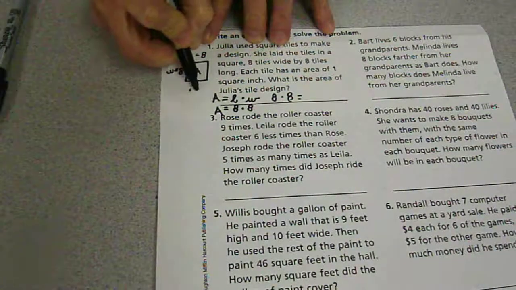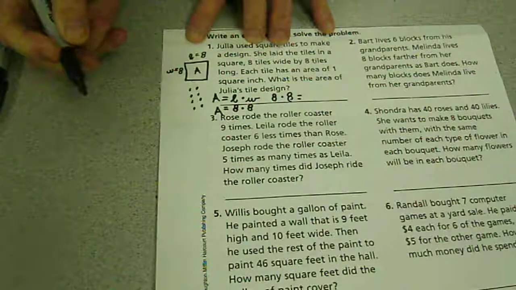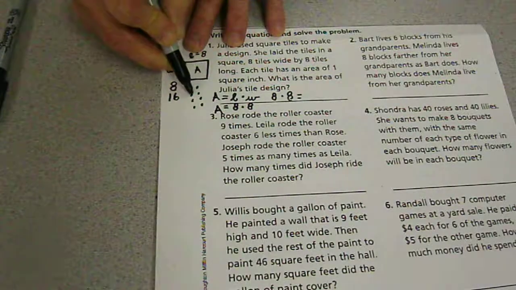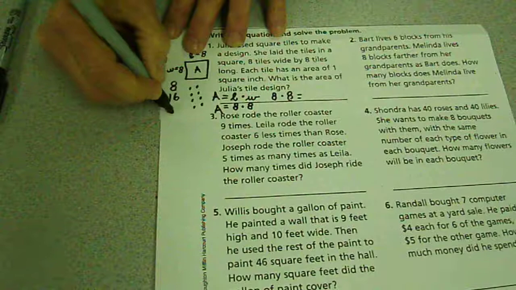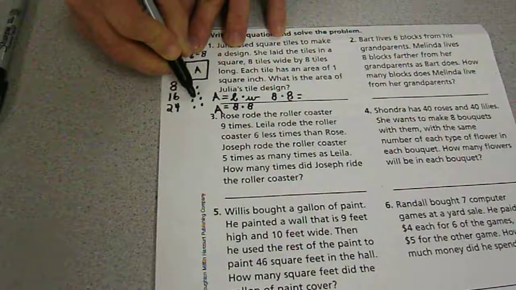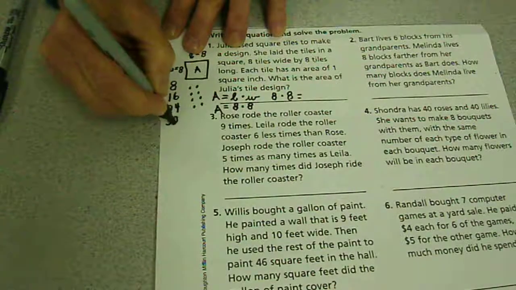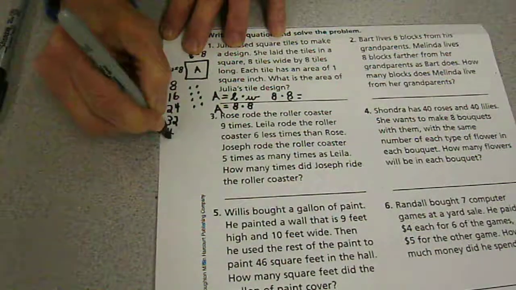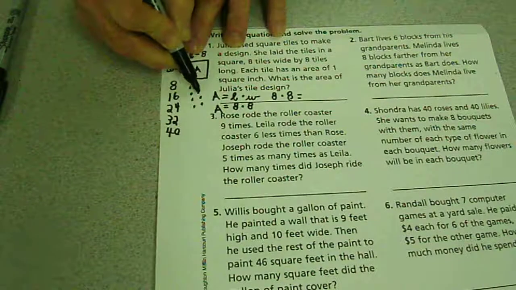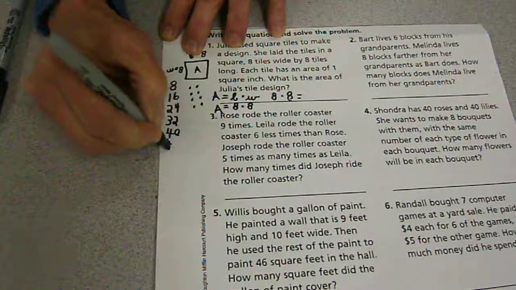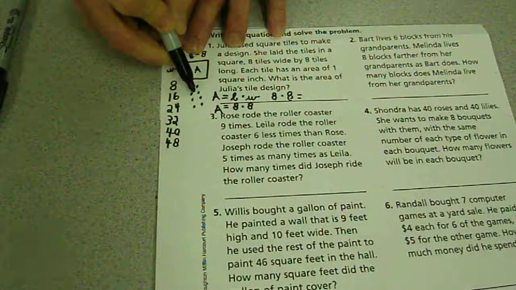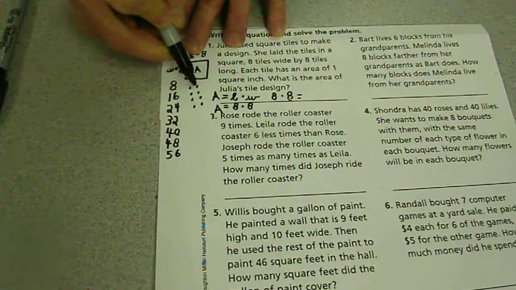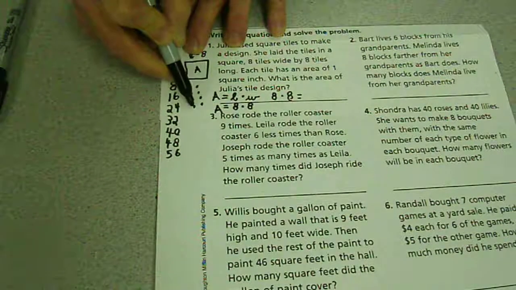Remember how I use my dots? 1, 2, 3, 4, 5, 6, 7, 8. So I start out with 8. 8 plus 8 is 16. 17, 18, 19, 20, 21, 22, 23, 24. 25, 26, 27, 28, 29, 30, 31, 32. 33 through 40. 41 through 48. 49 through 56. 57, 58, 59, 60, 61, 62, 63, 64.